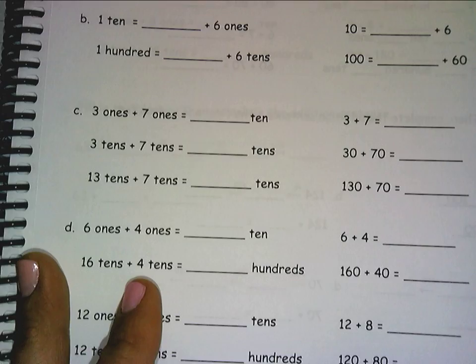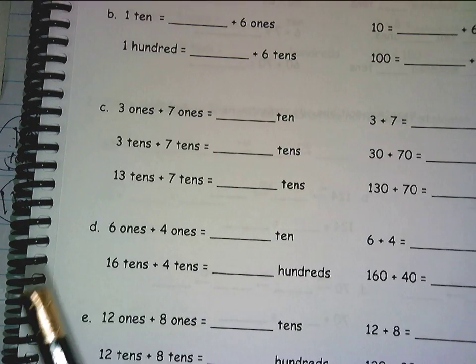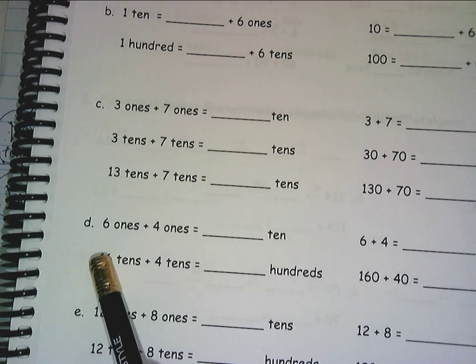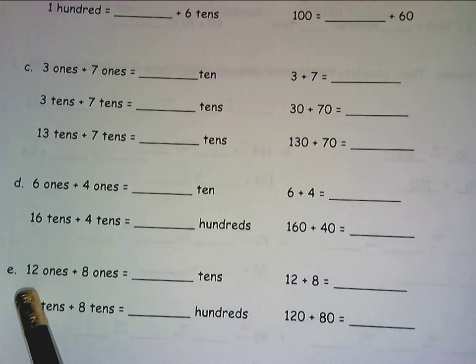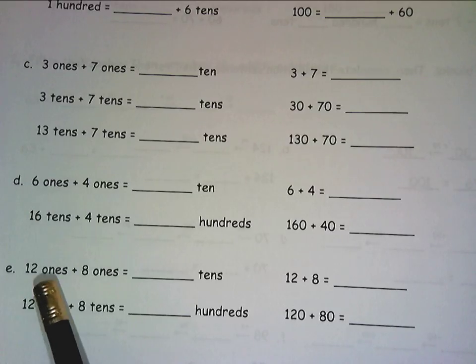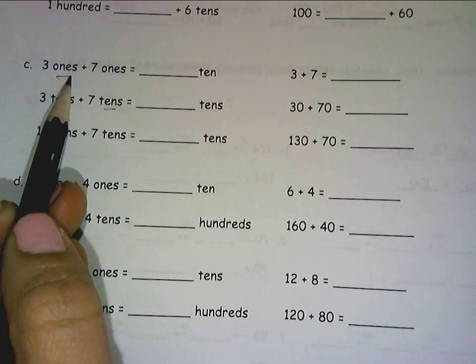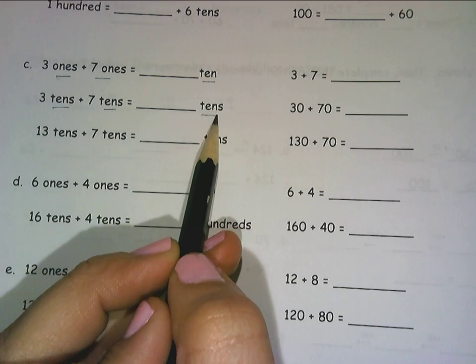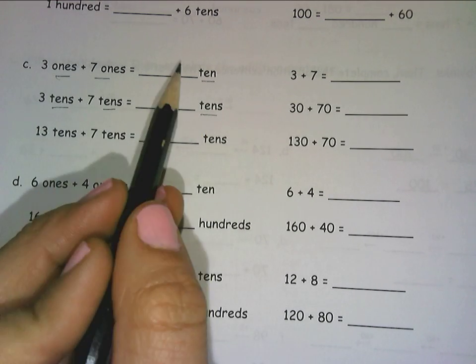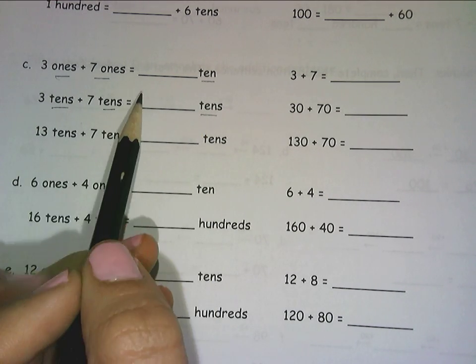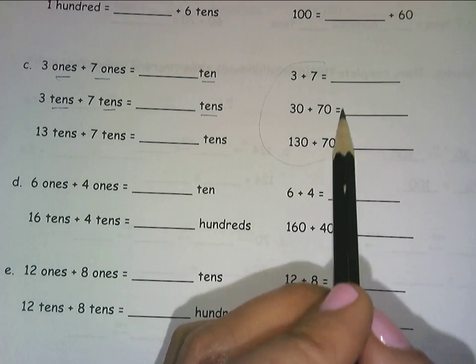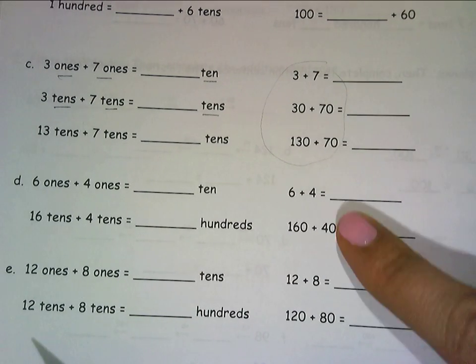Let's look at number C, D, and E. As you can see, you're using that unit form, and then you're seeing what the answer is. You can use that expanded form again to help you.